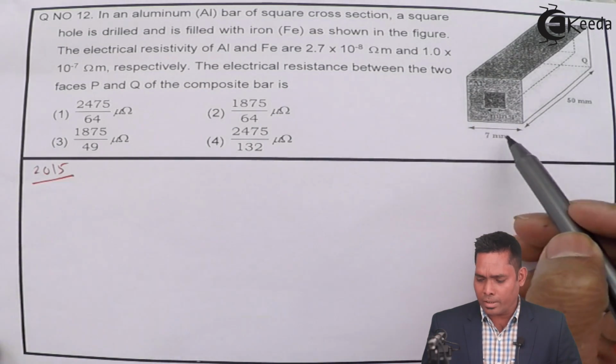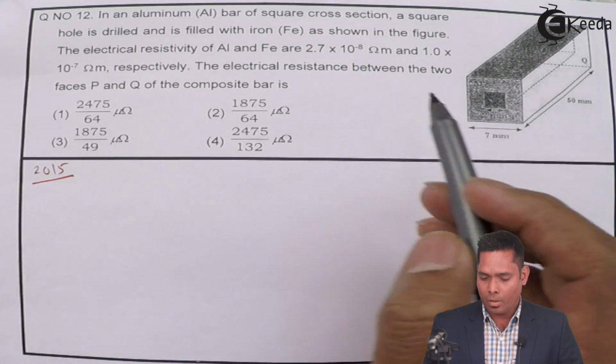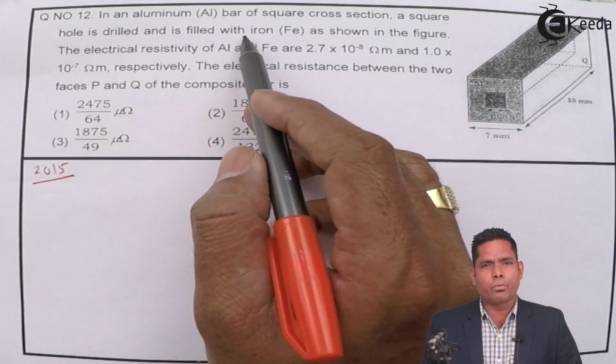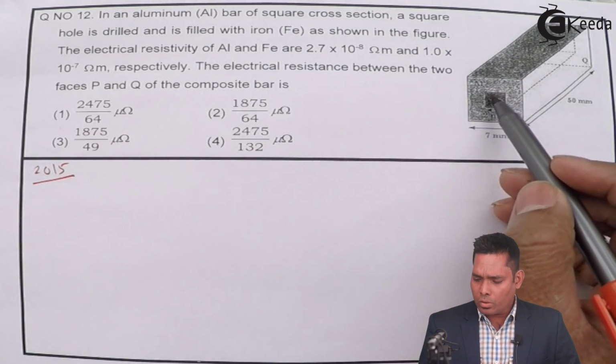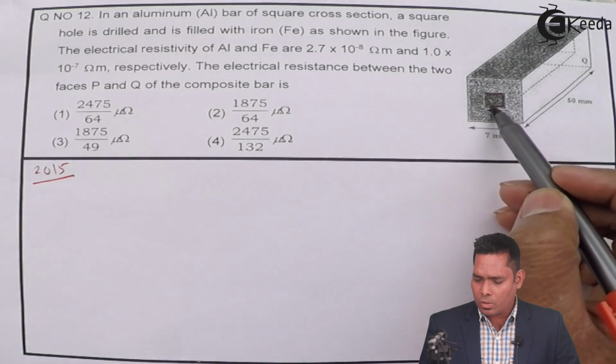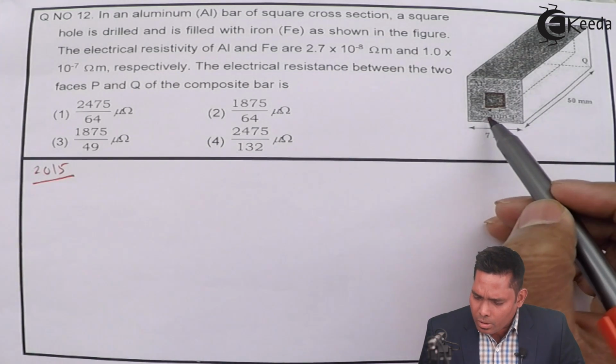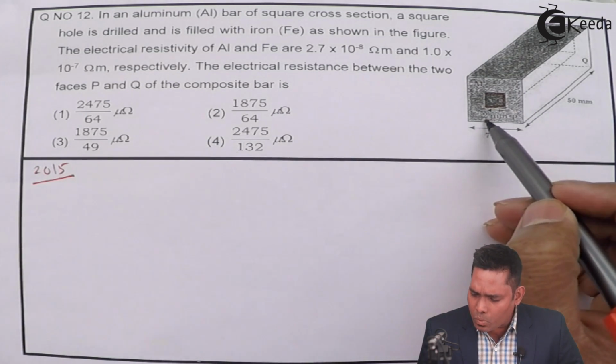square, so each side is 7 mm. A square hole is drilled and is filled with iron. So this part you can see a square hole is drilled and that is how much? 2 mm. It's given 2 mm.